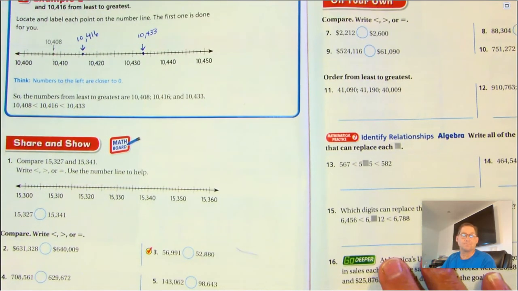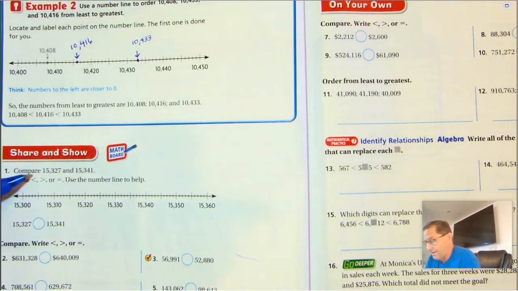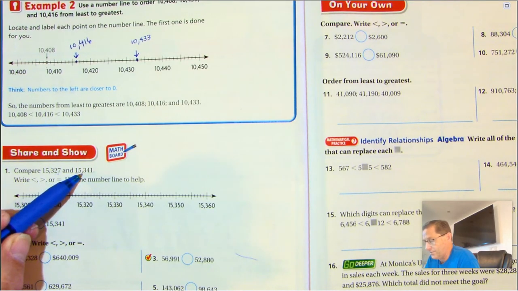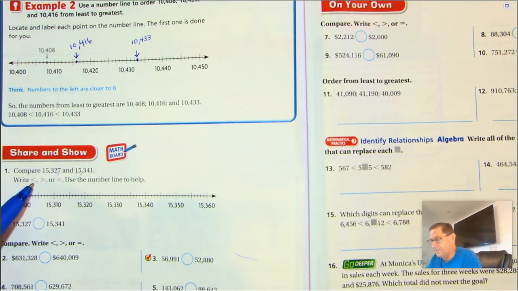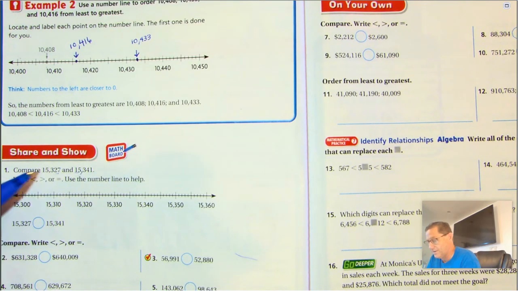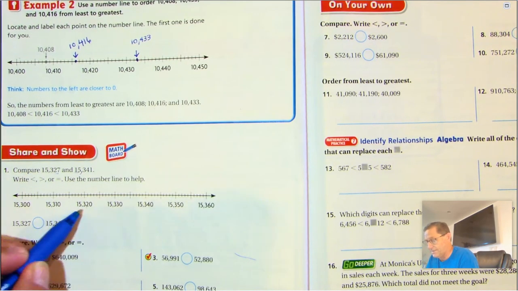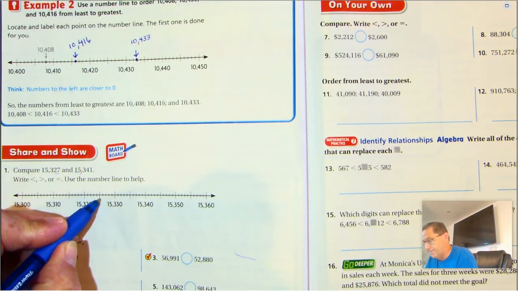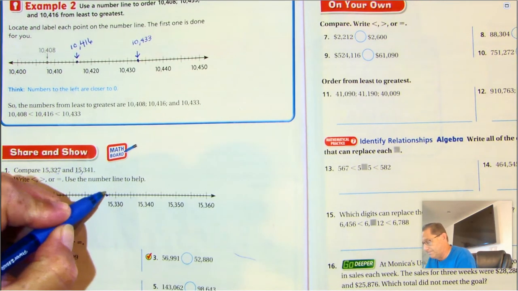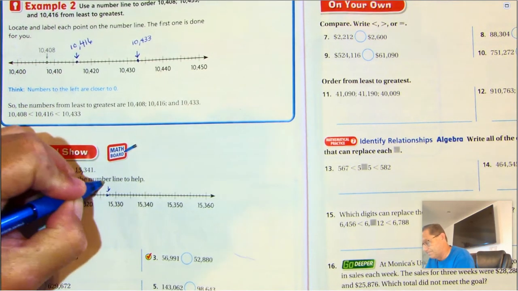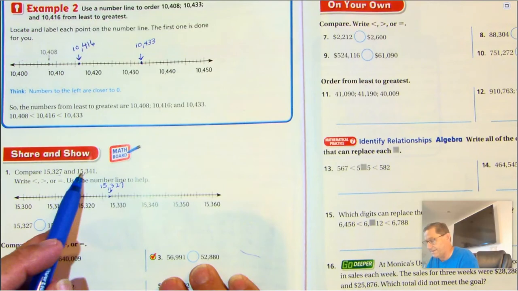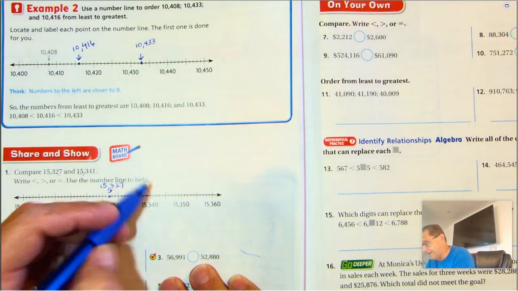Okay, so number one, compare 15,327 and 15,341. We're going to write less than, greater than, or equal, and we're going to use the number line to help. So let's find 15,327. So that's going to be between these two values. And this is 15,325, 26, 27. And where is 15,341? It's going to be right here.